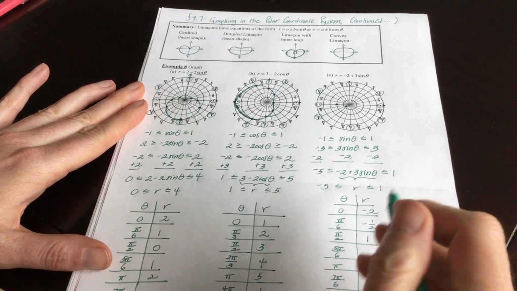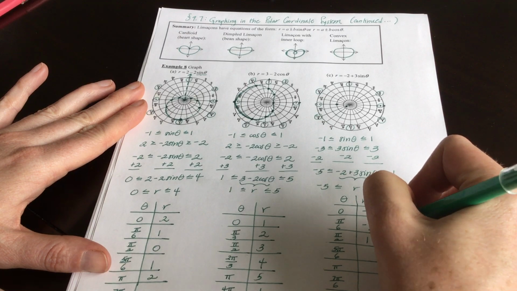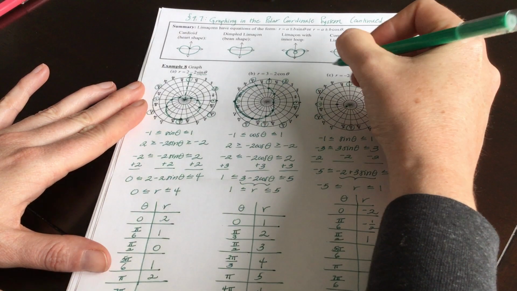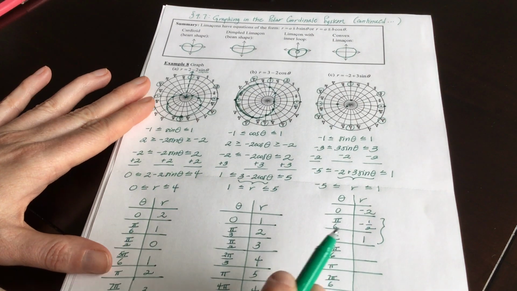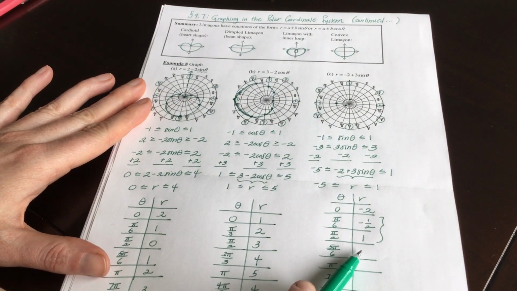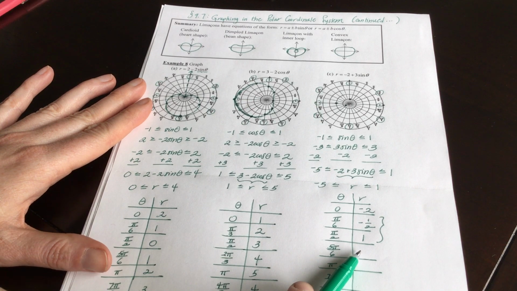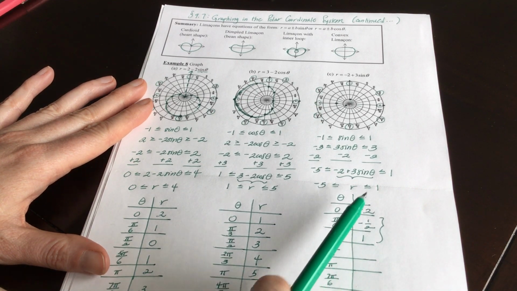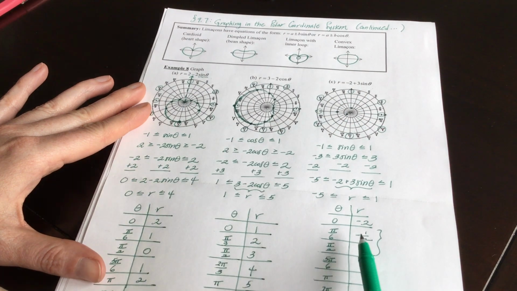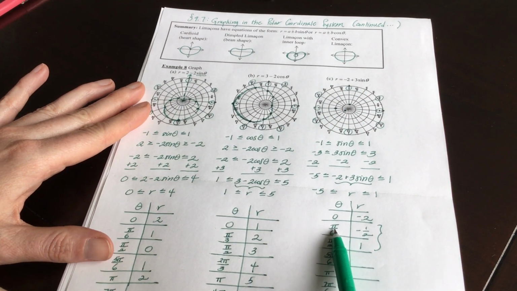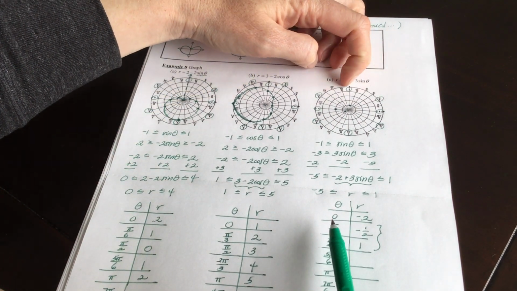Okay. Now listen to this. So we're going to do pi over 2, 1. You are going to see me add a point. And here's my thinking. Your function, which is a continuous function, just went from between plugging in pi over 6 and pi over 2.